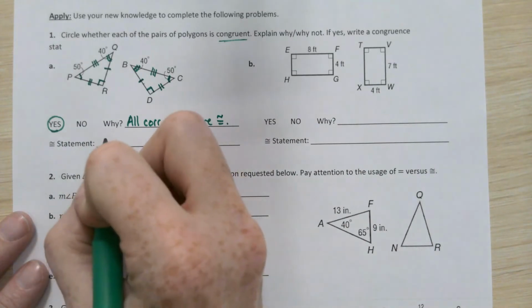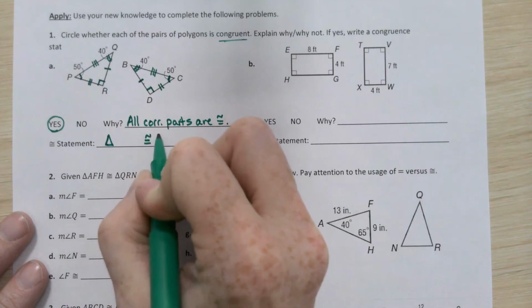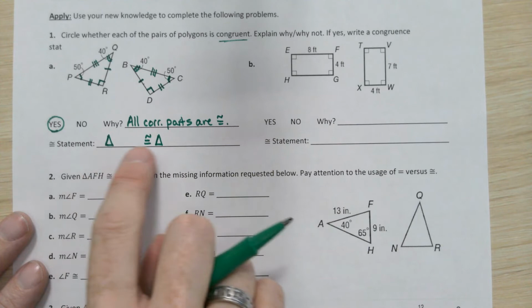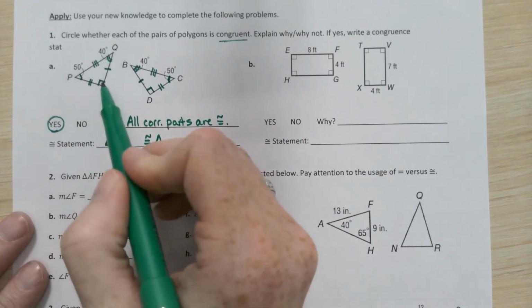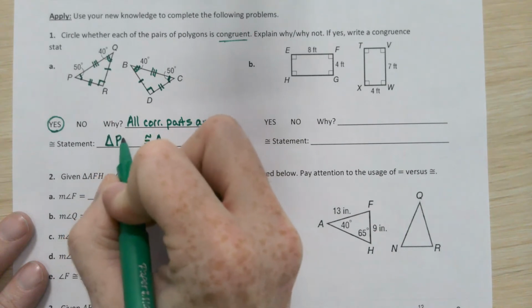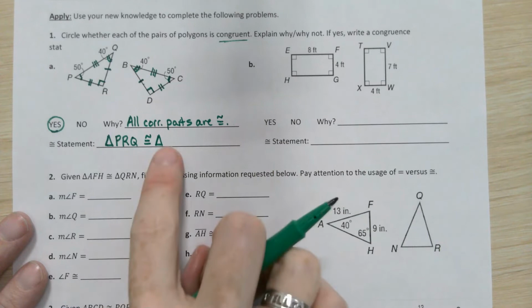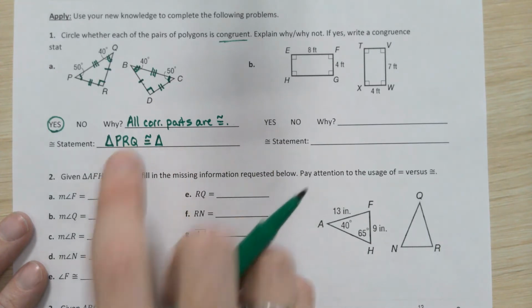And that means I'm able to write one of those congruent statements that we saw on the other side of the page. And these are both triangles, so the polygon names start with a triangle symbol. We can name the first polygon whatever we want, so I'm just going to start with P and then go to R and then go to Q. But the second triangle's name needs to show those corresponding parts clearly.